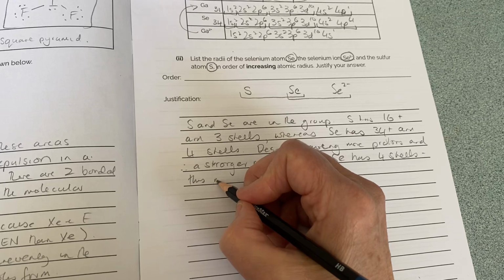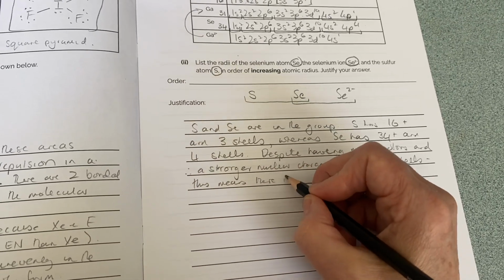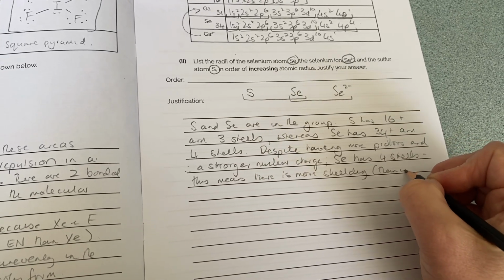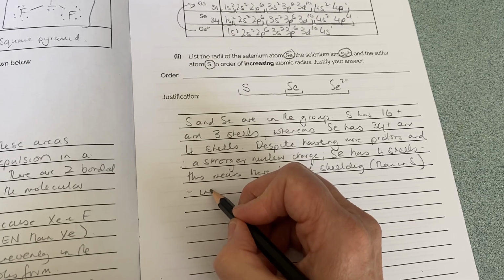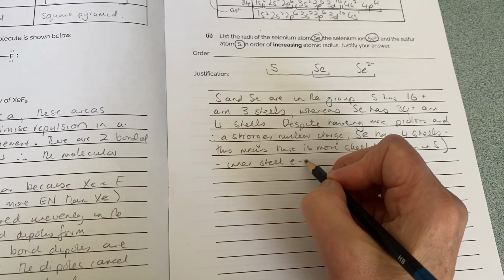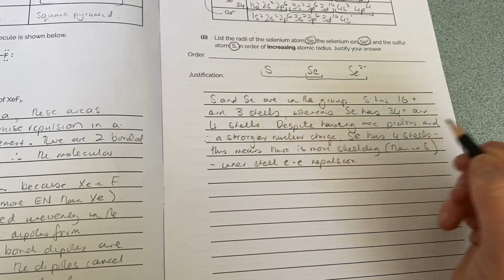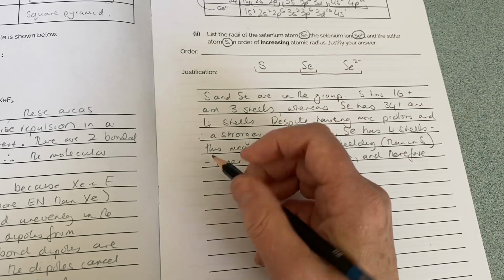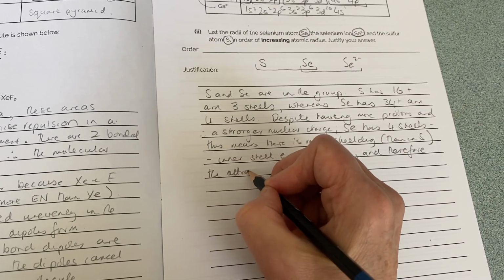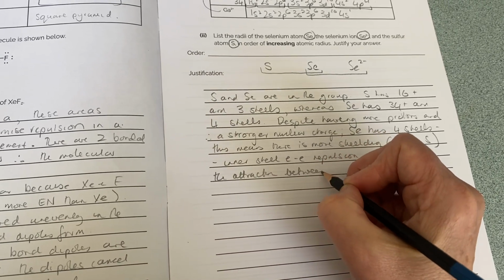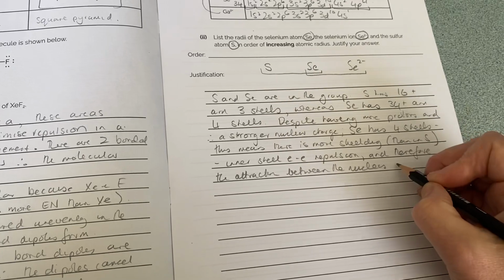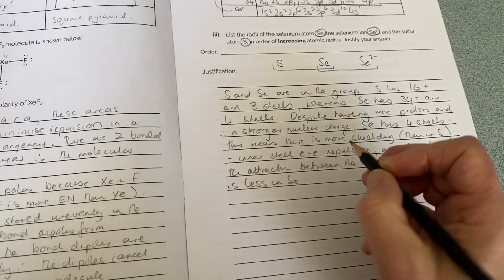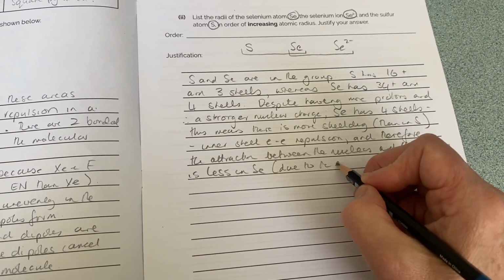This means there is more shielding than in S, which is inner shell electron repulsion, and therefore the attraction between the nucleus and the valence electrons is less in Se due to the extra shell.